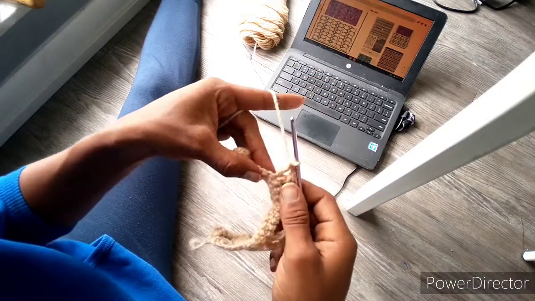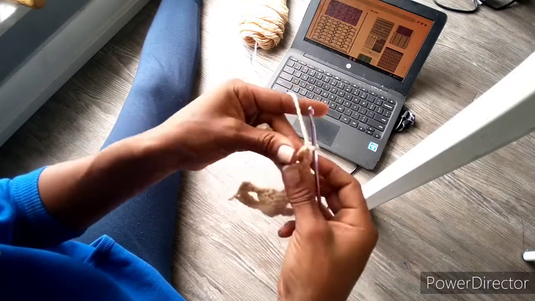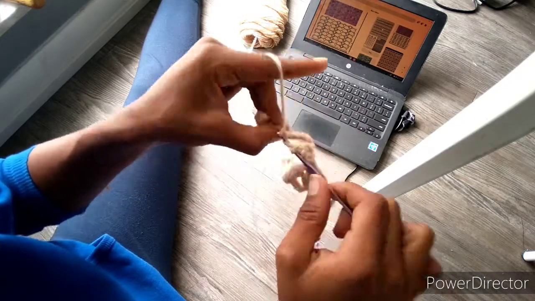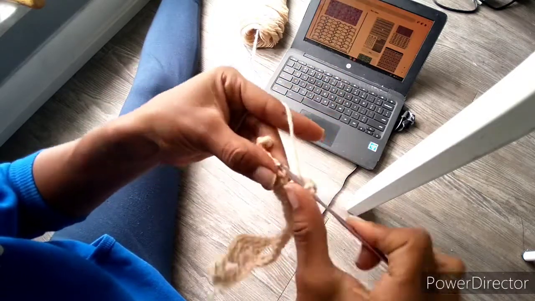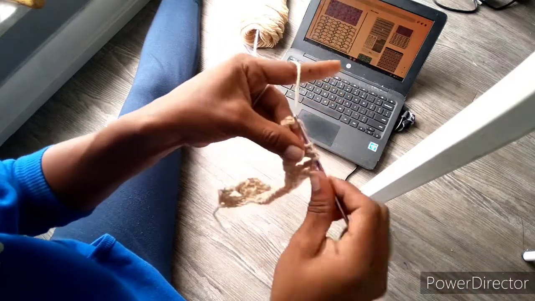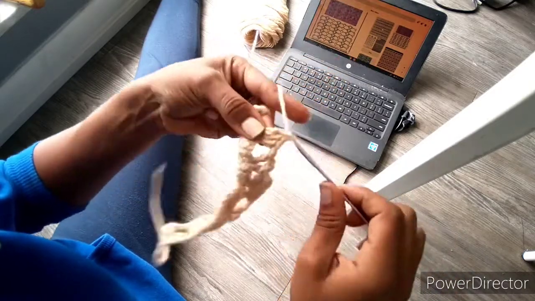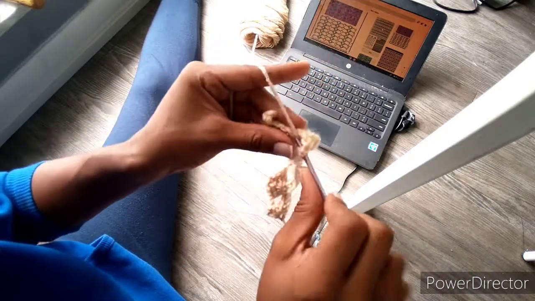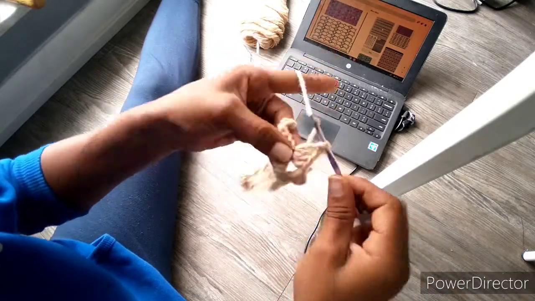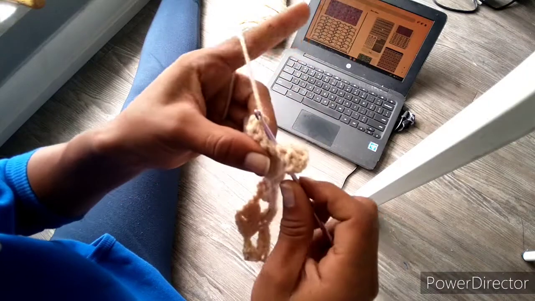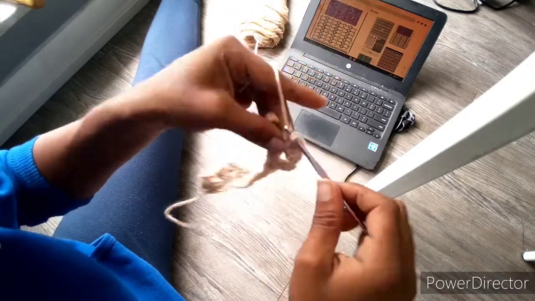Then we are going to chain 1, skip 4, go into that single crochet with 3 double crochet, 2 chains, and then 3 more double crochet.